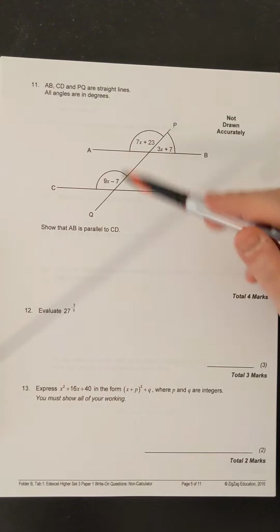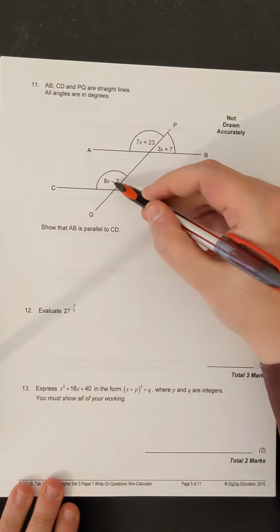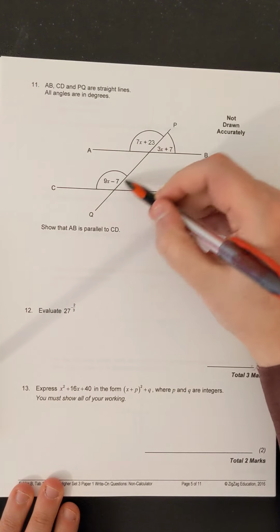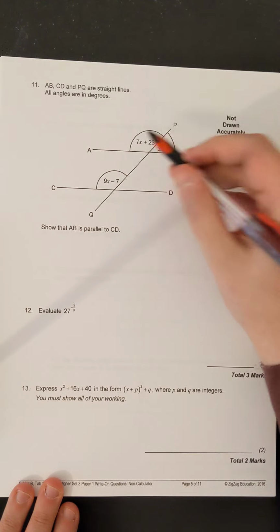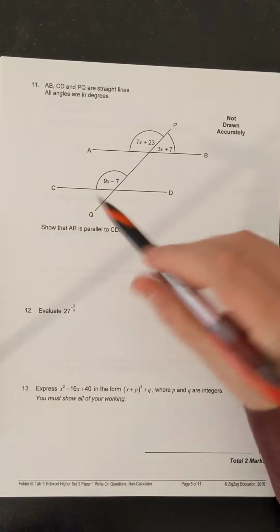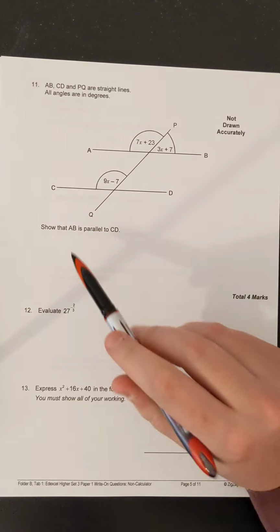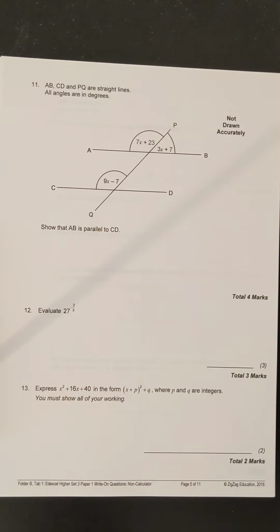So when I see this diagram, I'm immediately thinking, oh, I could be solving this, and I know that this angle here, 9x subtract 7, will be equal to my 7x add 23, because they're corresponding. But actually I don't know that, because I don't know CD and AB are parallel. So how will I show that AB is parallel to CD?